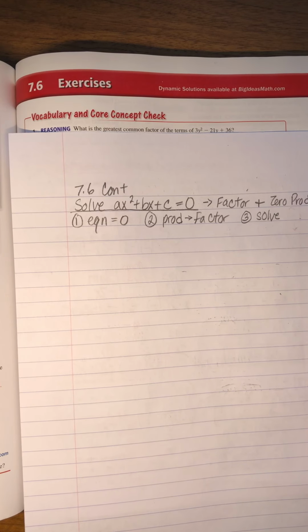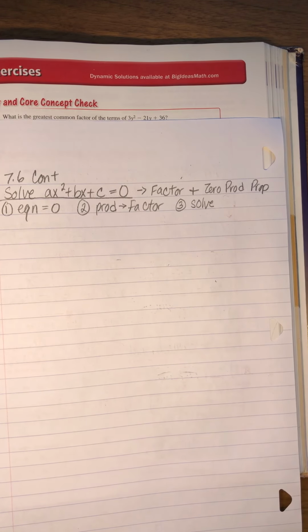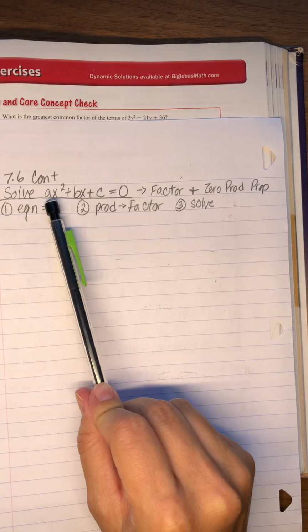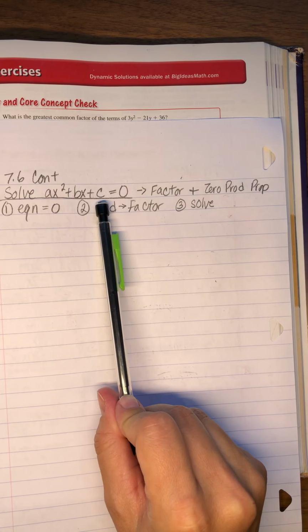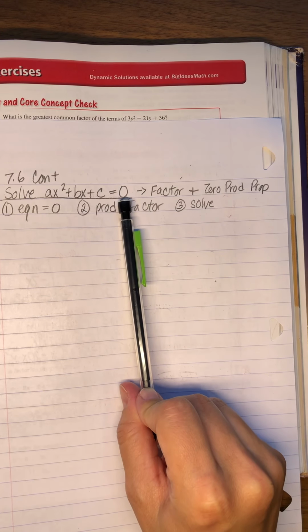Hi, it's Mrs. Martello. We're going to continue in section 7.6, and here now we're going to solve our equations by factoring and using the zero product property. We have that a in front, ax squared plus bx plus c equals 0. So again, we're using the zero product property.